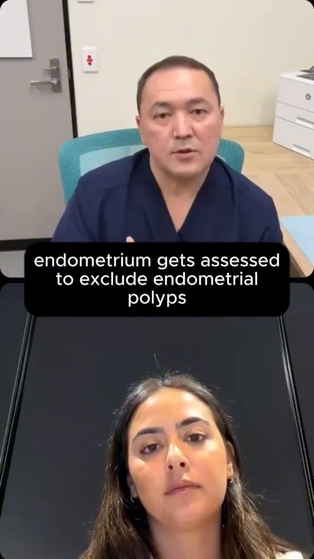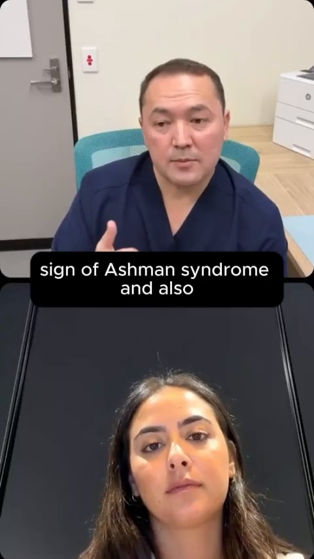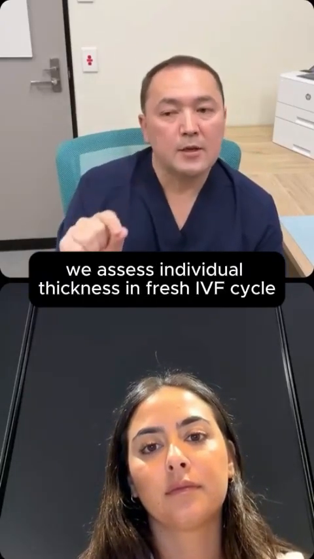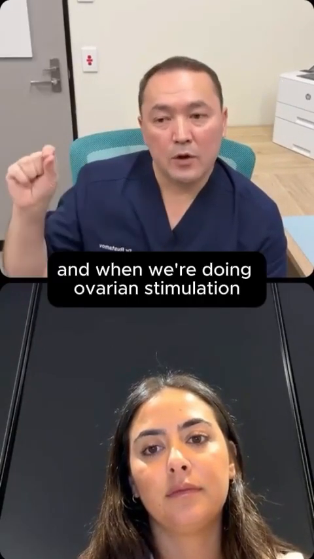Endometrium gets assessed to exclude endometrial polyps and endometrial pathologies or any sign of Asherman syndrome, and we also assess endometrial thickness in a fresh IVF cycle when we are doing ovarian stimulation.